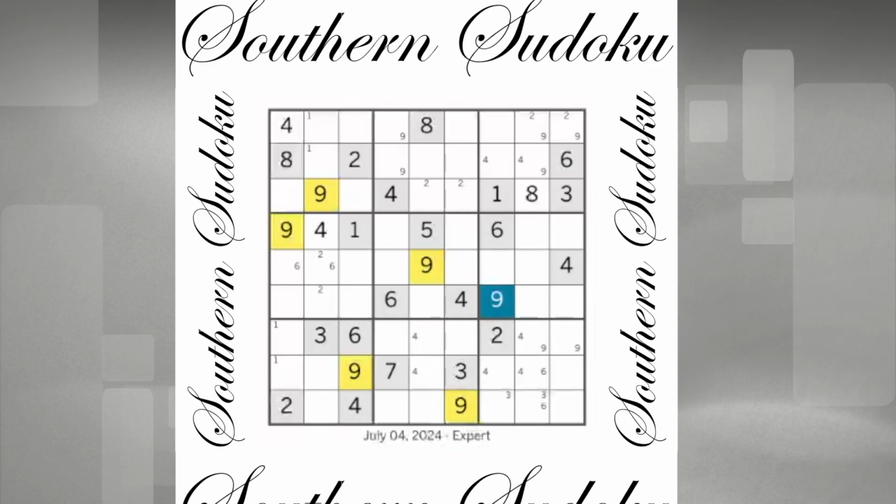Okay, so not really seeing any great blocks to start with. All right, so let's start with this line. I don't know if that's going to get us anywhere.